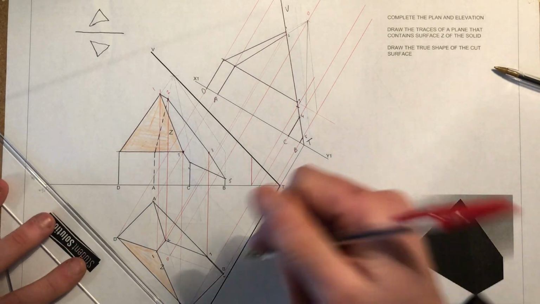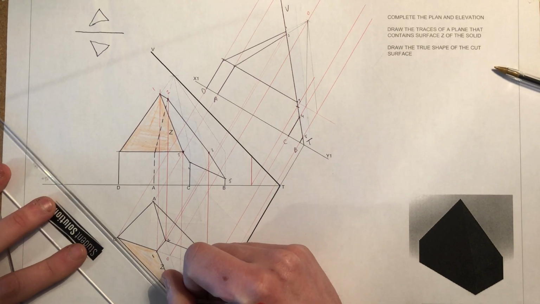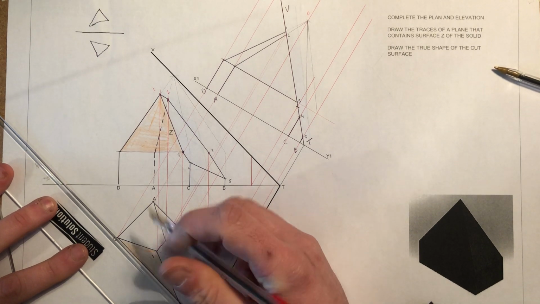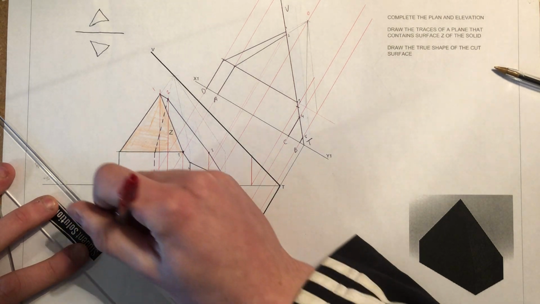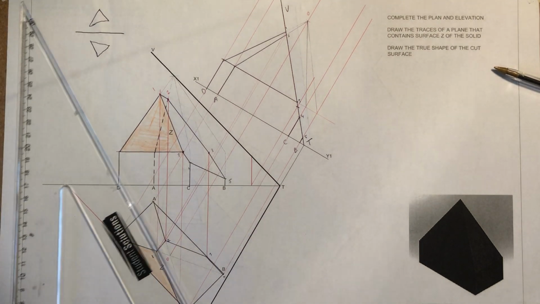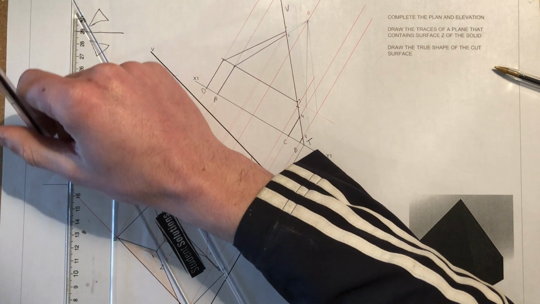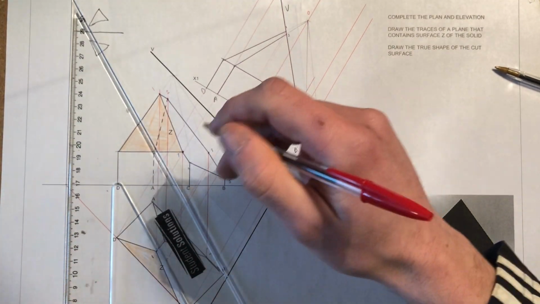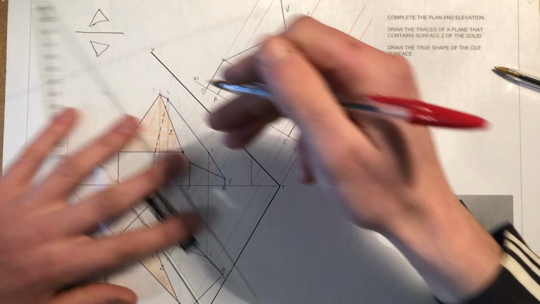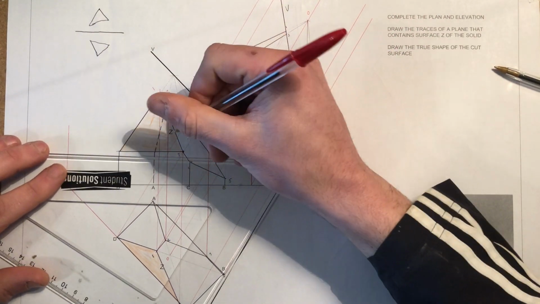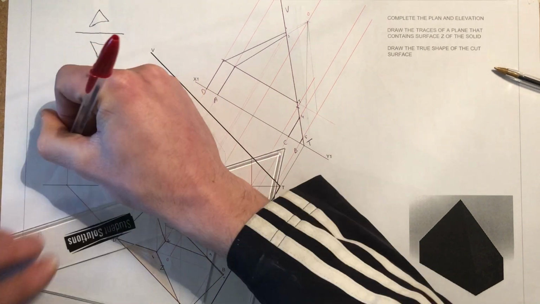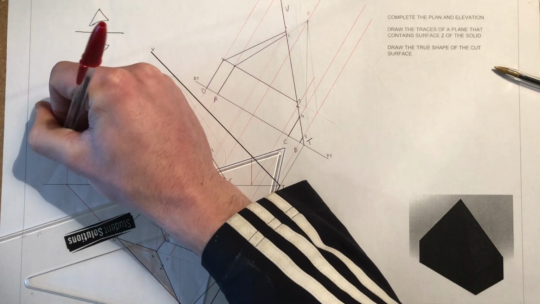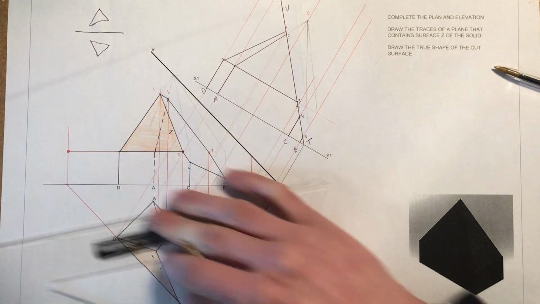What we did in our last question is we extend. I'm going to do it up from plan this time. So I'm going to extend 3D up to hit the XY line, bring it straight up, and extend 3D in my elevation. Where that hits gives me a point on my vertical trace.